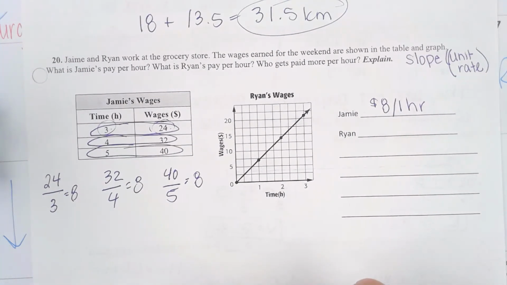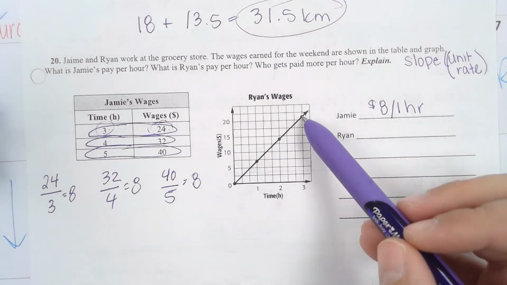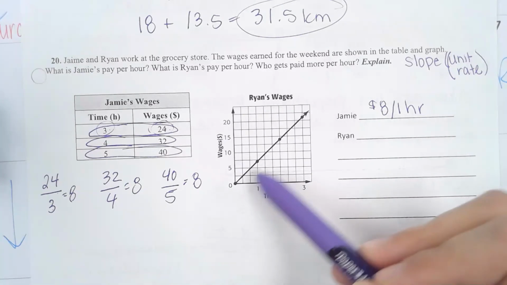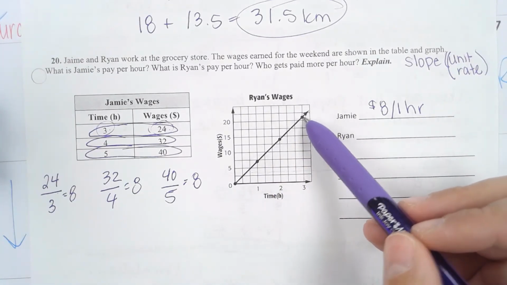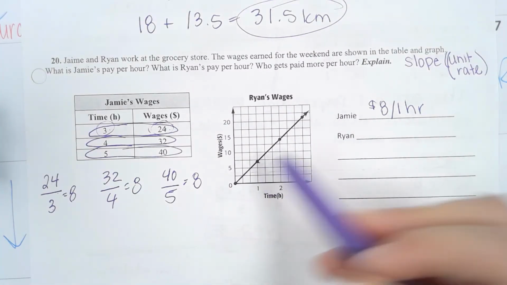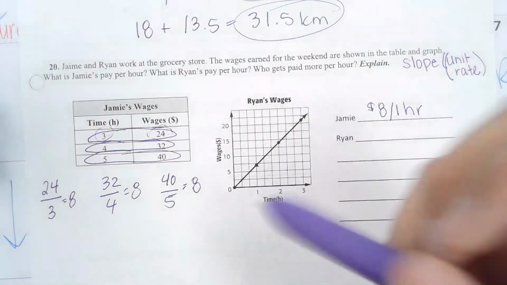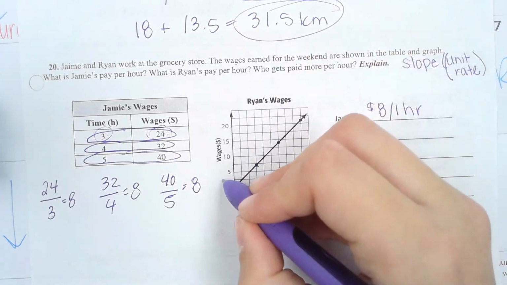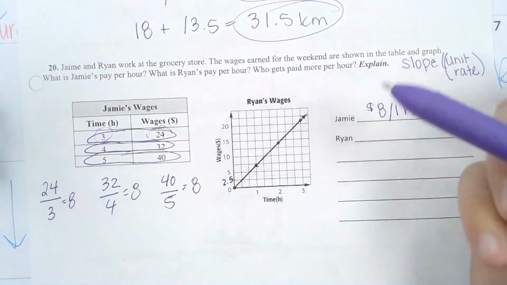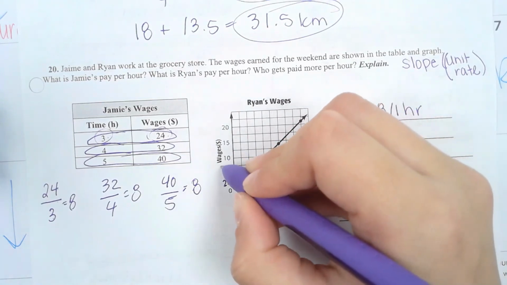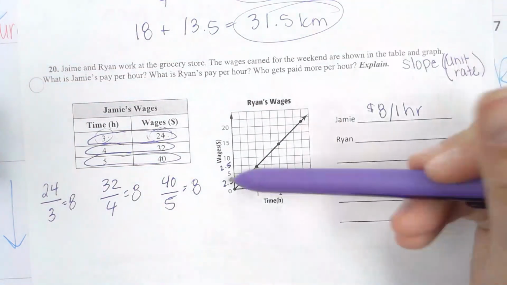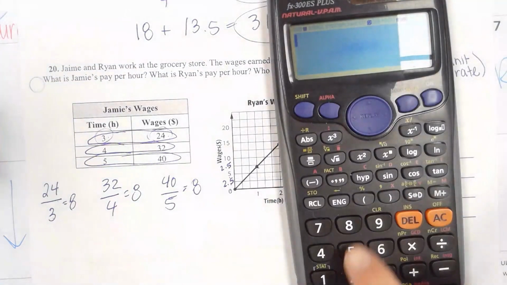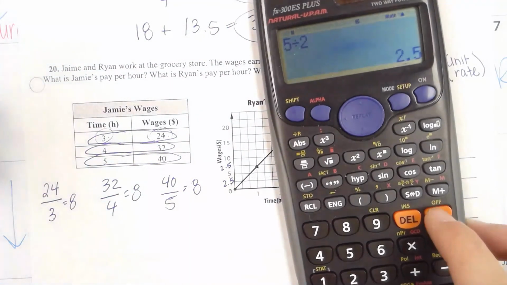Okay, so let's do the same thing with Ryan. So notice how on Ryan's graph, there's not any point besides 0, 0 that crosses at intersections. So I'm going to pick one that's kind of close and just approximate it. So notice how we are rising about 2.5 each time, because that would be the number in between 0 and 5, because if I were to take 5 divided by 2, that gives me that 2.5 there, okay?